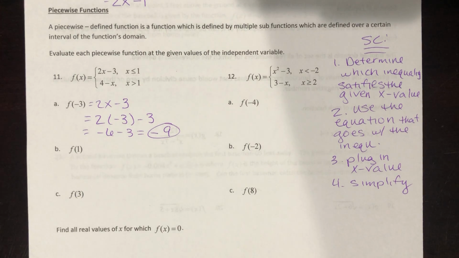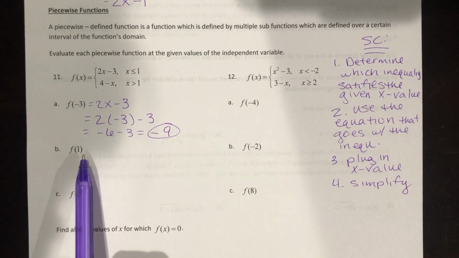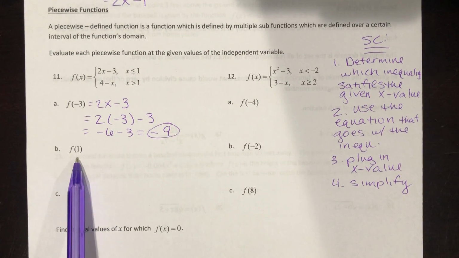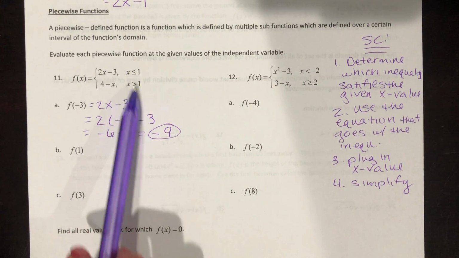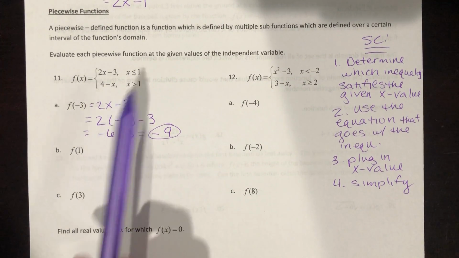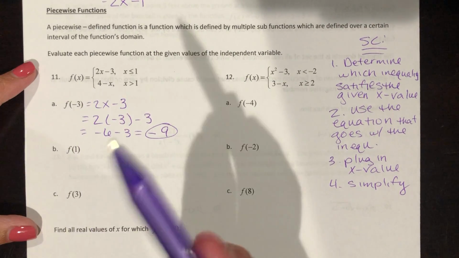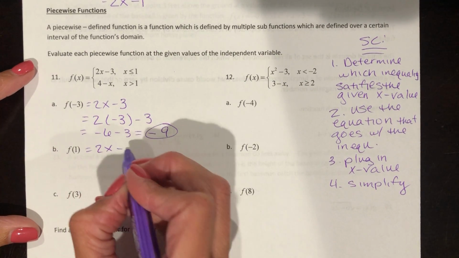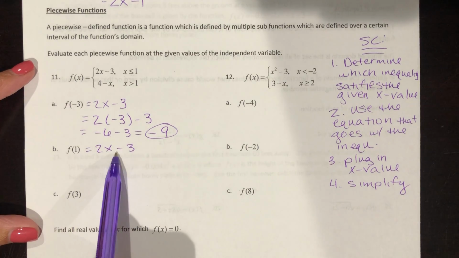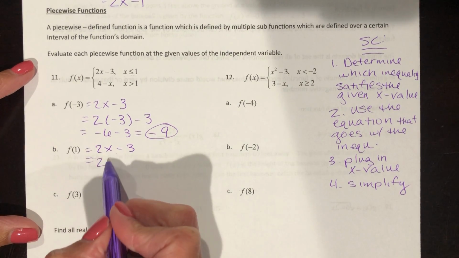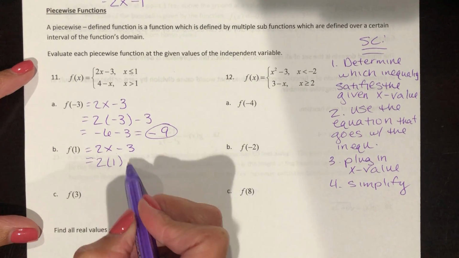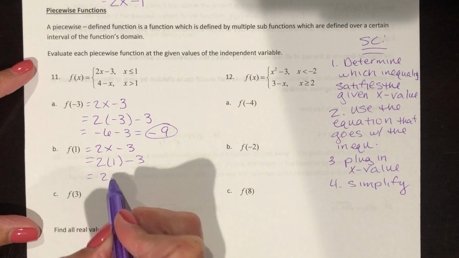Let's try this one, f of 1. So my x value is 1. I'm going to see which one it satisfies. 1 equals 1, so it's this one. So I'm going to use that 2x minus 3. Now I'm going to take the 1 and plug it in for x. And solve.